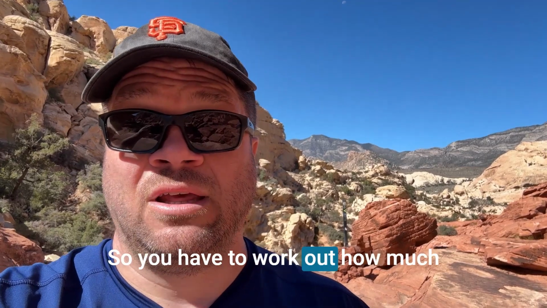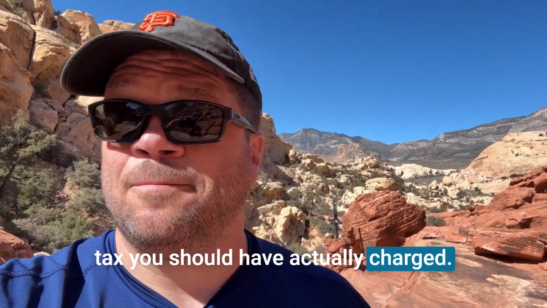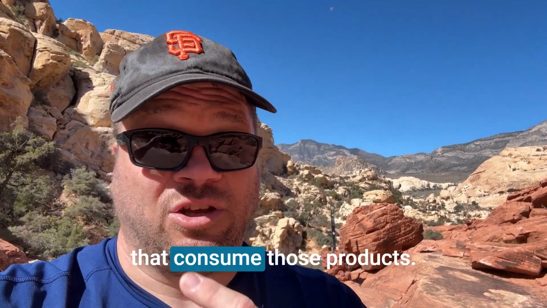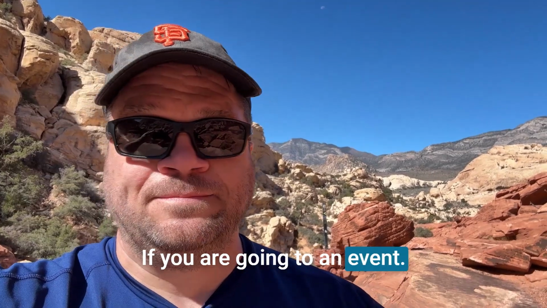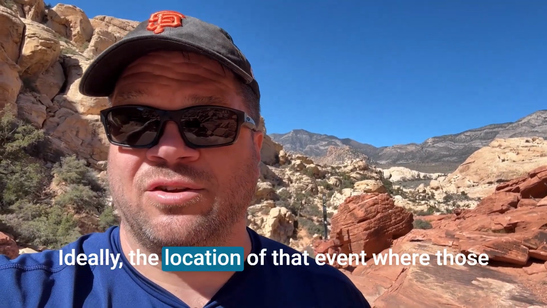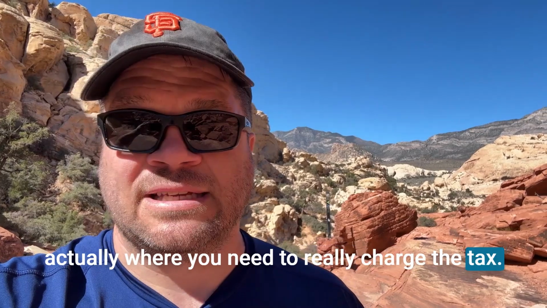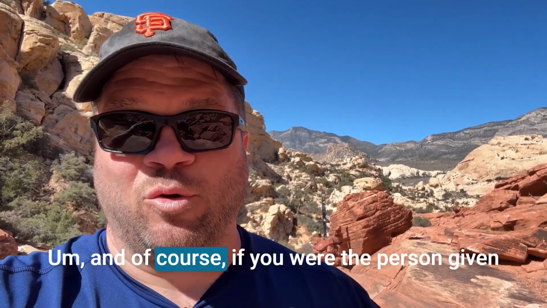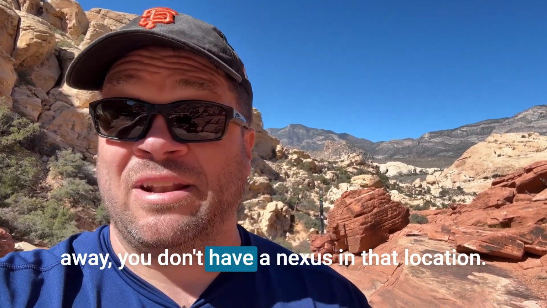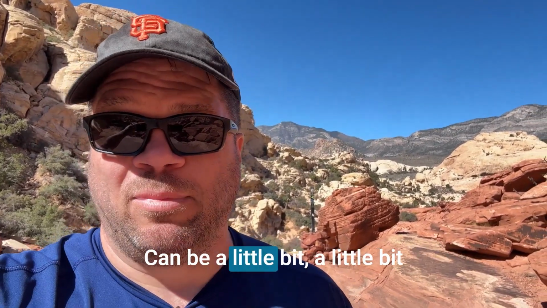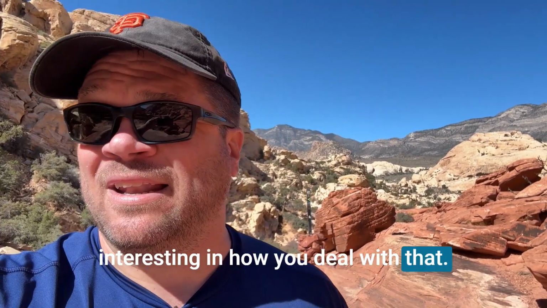So you have to work out how much tax you should have actually charged. You want to do that based on the place that you consume those products. So if you're going to an event, ideally, the location of that event where those products were being given away, that's where you need to charge the tax. And of course, if you're the person giving away, you may not have a nexus in that location. It can be a little bit interesting in how you deal with that.